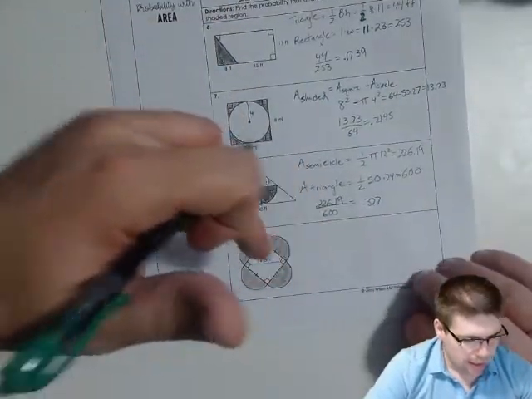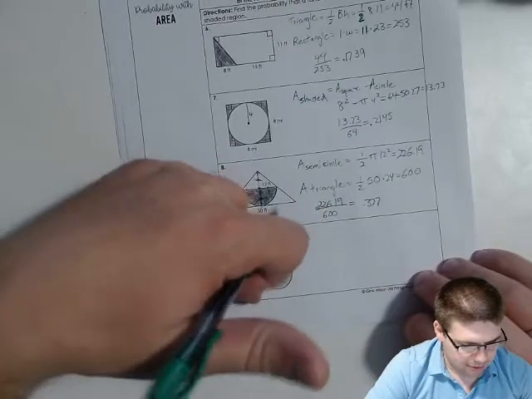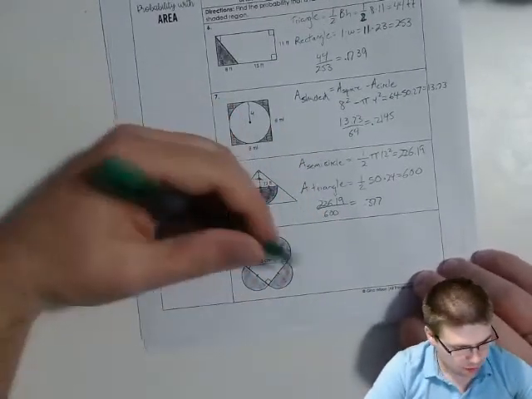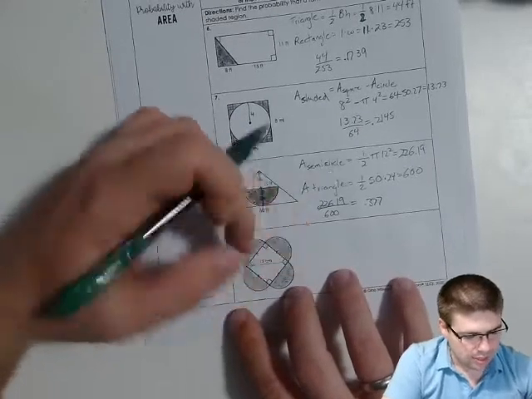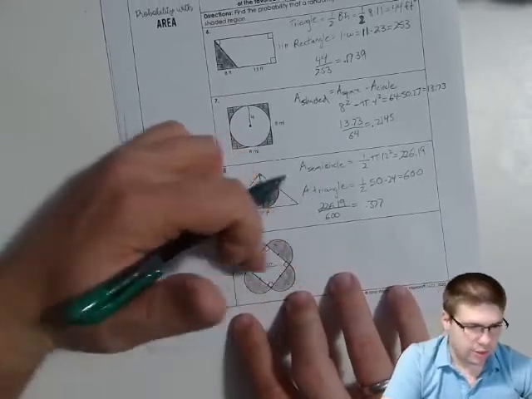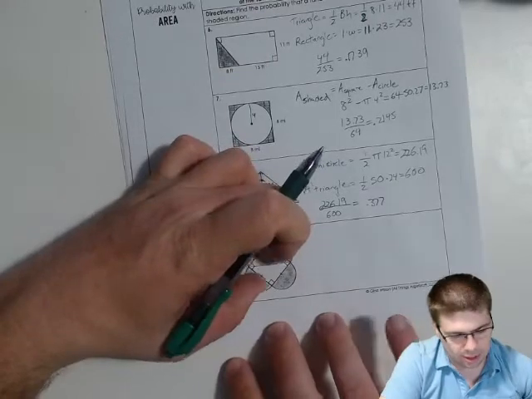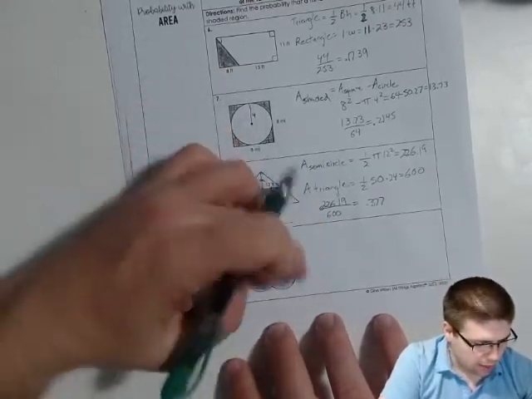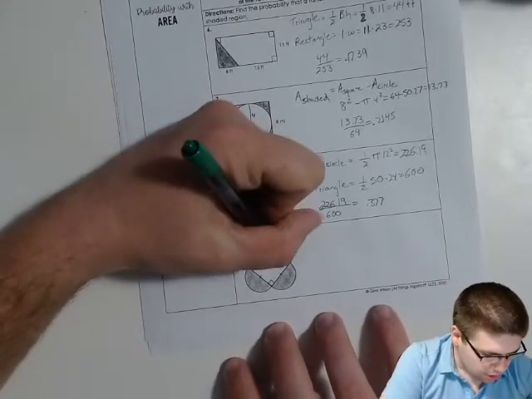Last one, the favorable region here, I have a bunch of semicircles, but one way you could speed this up is you could do a bunch of halves of circles, but then you end up doing 4 halves of the circles, which really combines to be 4 halves is just 2 full circles. So I got to figure those out, that area there. But this one starts out a little bit trickier.